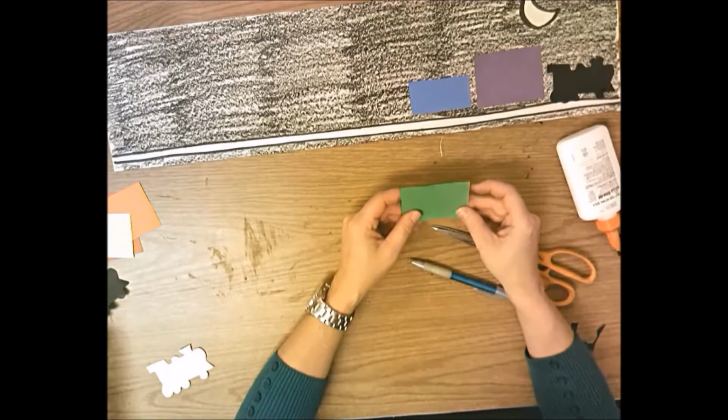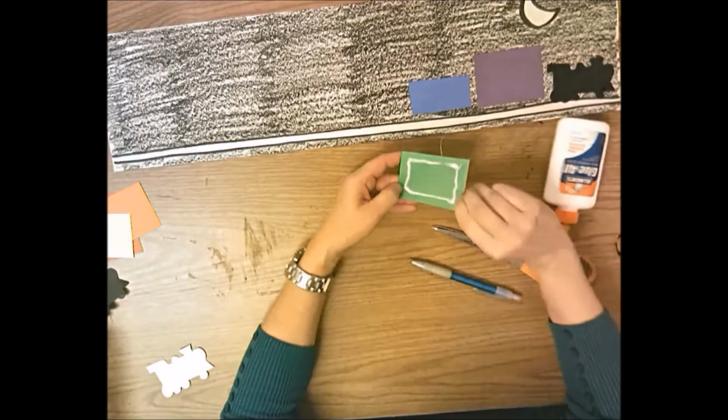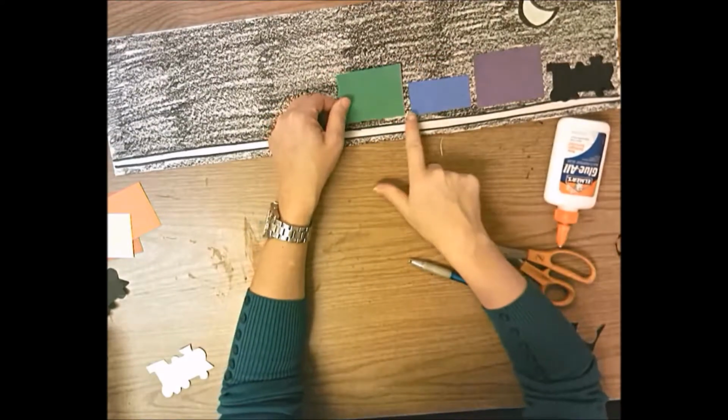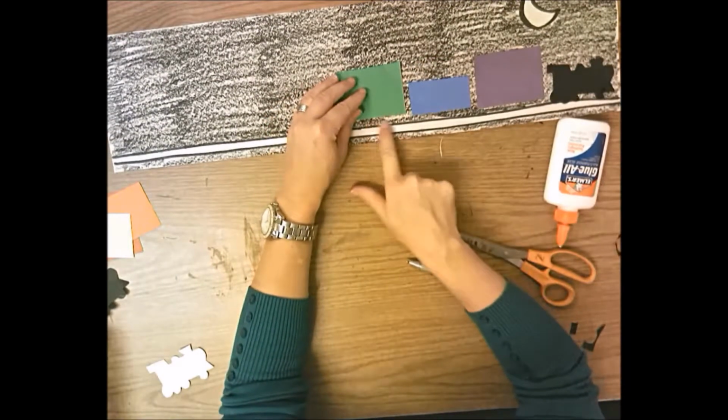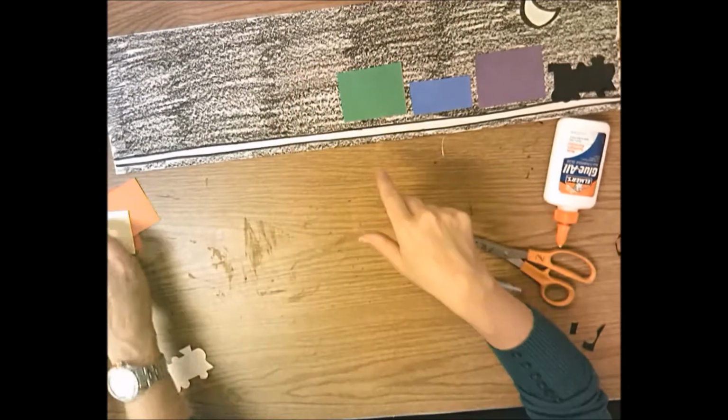Okay. Then the next one is a green cattle car. That's just leaving the rectangle as is, putting a frame of glue on it, glue it real close to the blue coal car, and leave a little bit of space below it for the wheels. Then you're going to do the yellow hopper car.